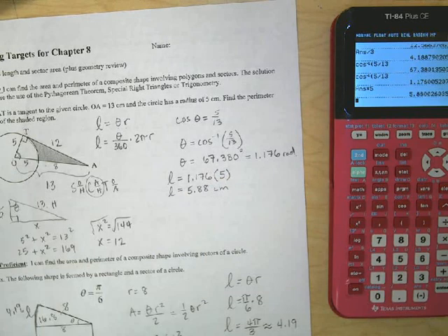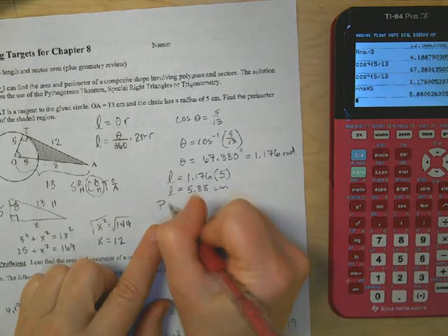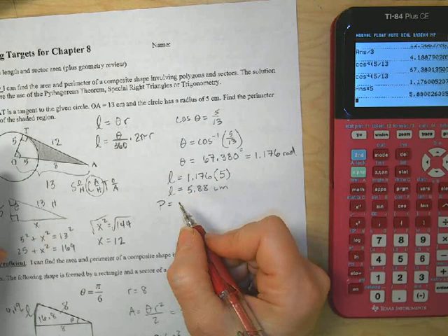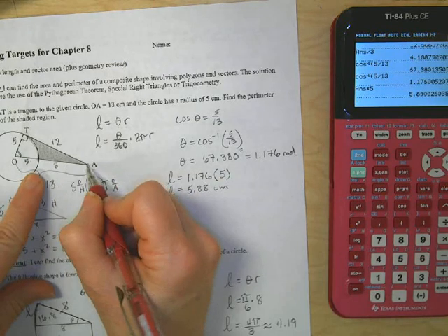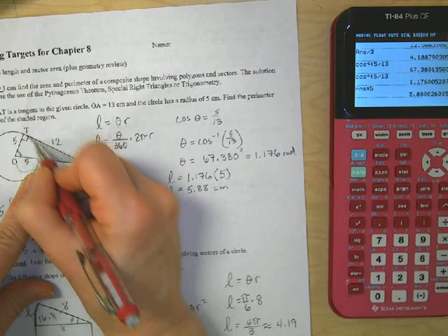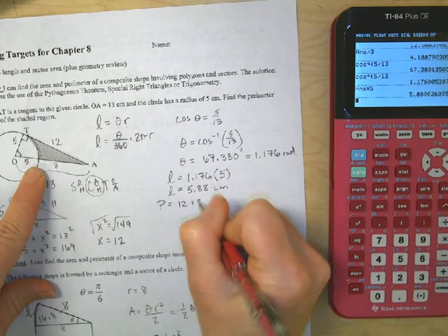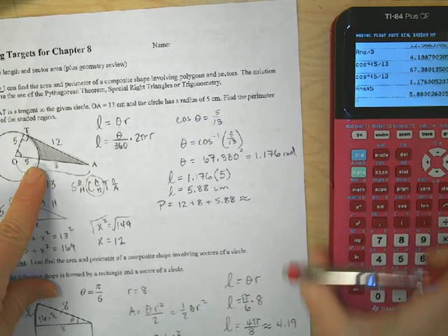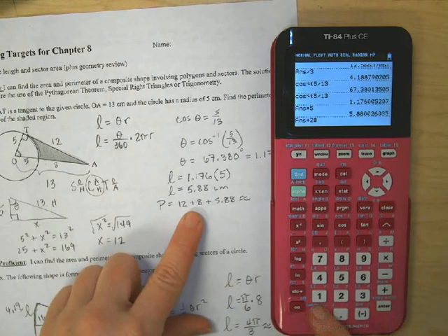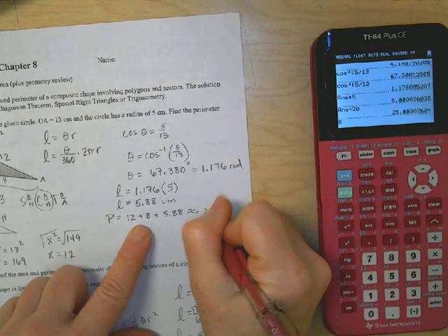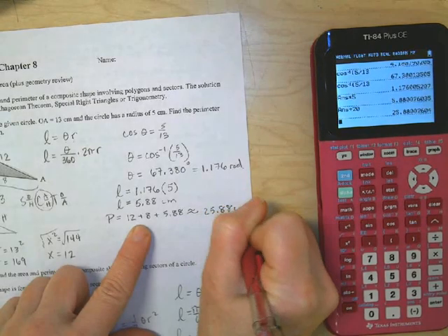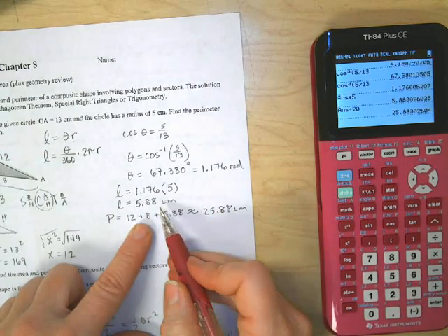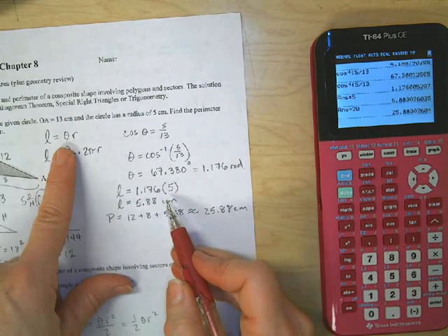So now I can find my perimeter, because all I've got to do is add the other sides. So it's 12 plus 8 plus the arc length. 12 plus 8 plus 5.88. 12 plus 8 is 20, so I just add 20 to that, and I get 25.88 centimeters. Okay, so I used the arc length formula in radians by changing my answer to radians.